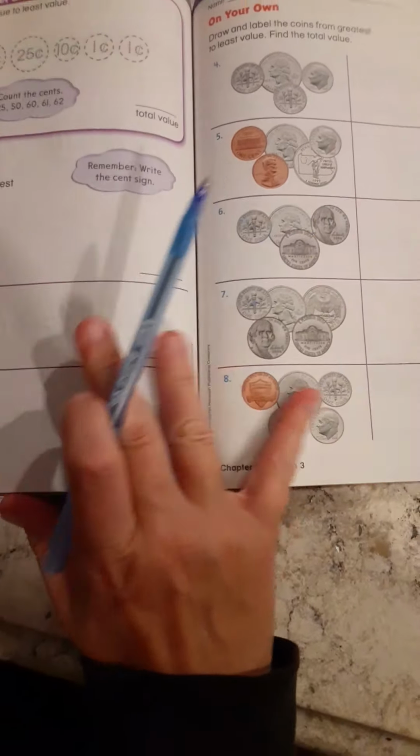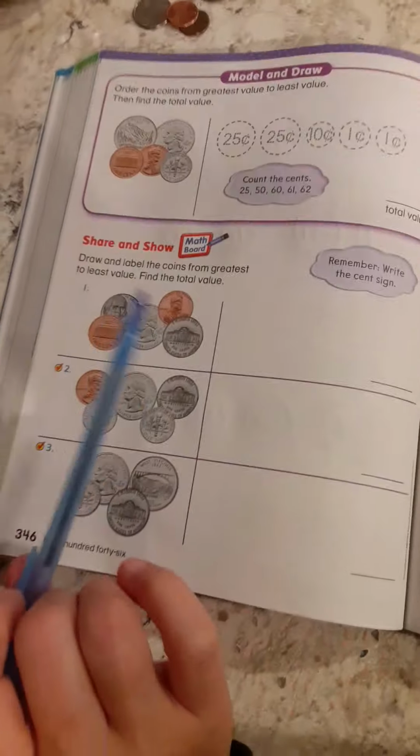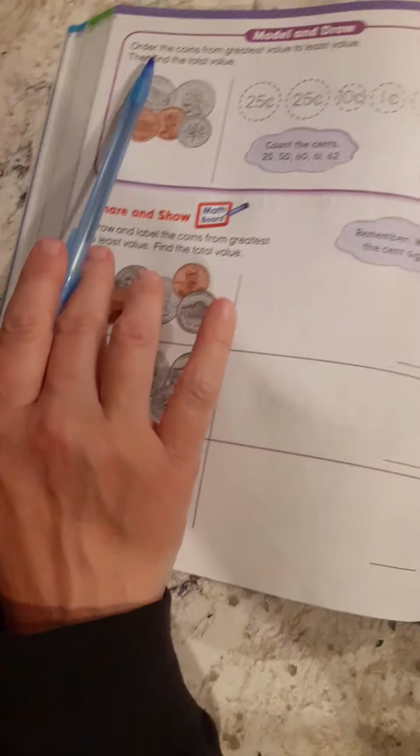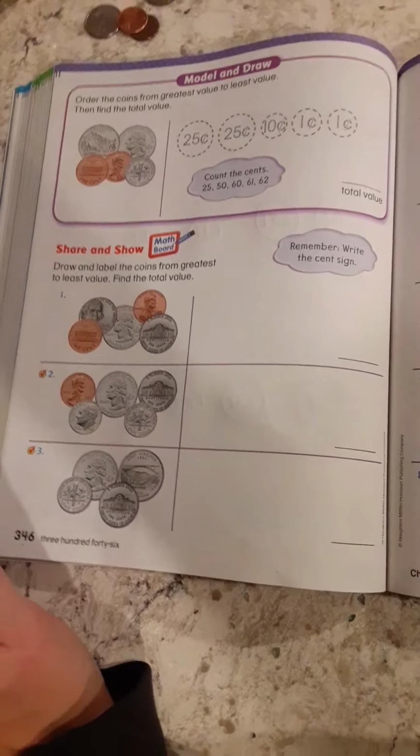All right, so now we're going to go on to page 346. And the first thing that it says to do is to order the coins from the greatest value to the least value, just like we just did.